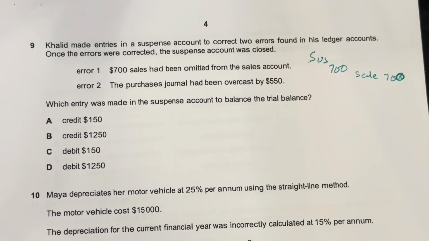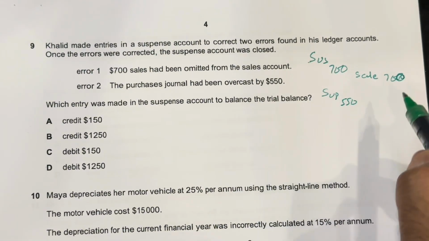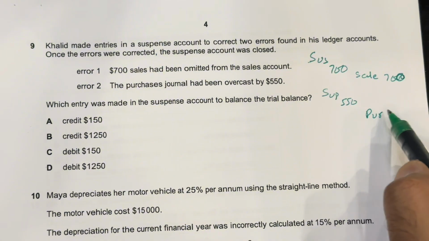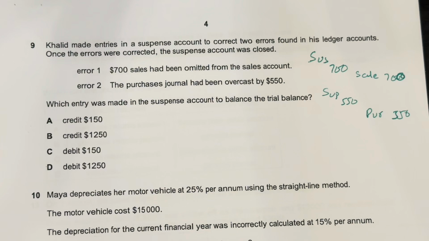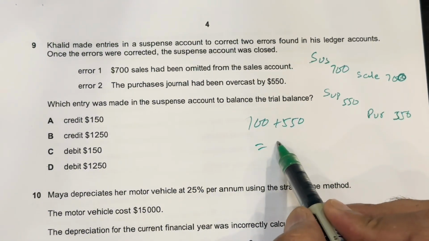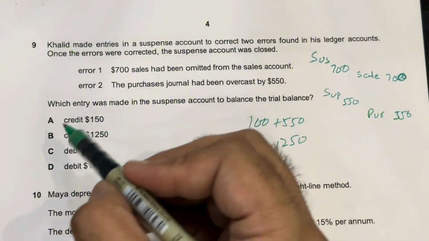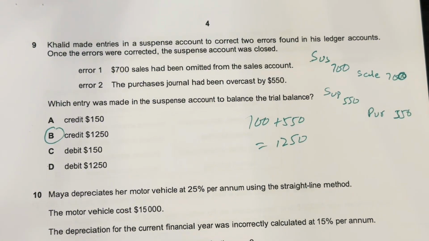Error 2. The purchase journal had been overcast by 550. So suspense account should be debited by 550 and purchase account should be credited by 550 because it is overcast. So cancel the overcast effect of 550. So after adding both these errors, 700 plus 550, the answer would be 1250 credit balance. So option number B is the right answer.